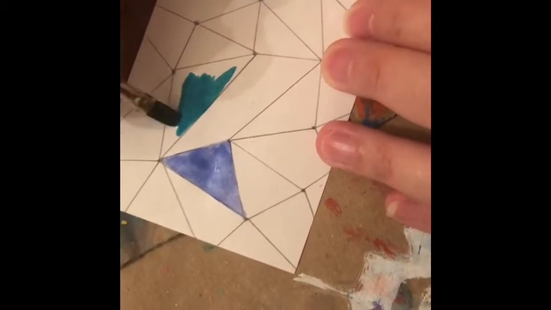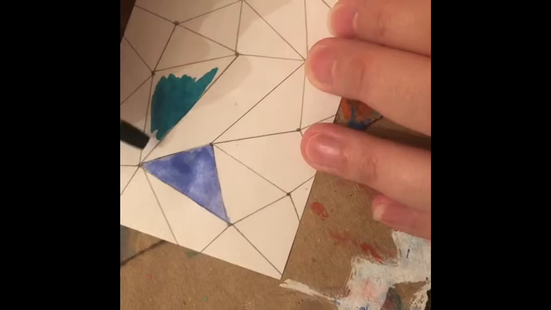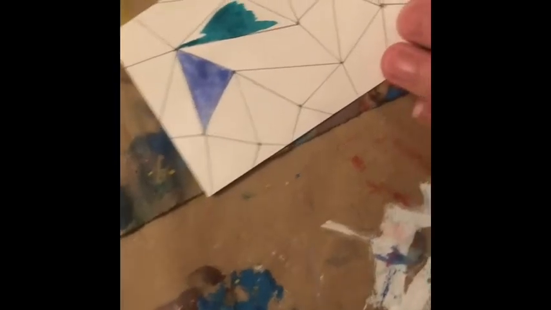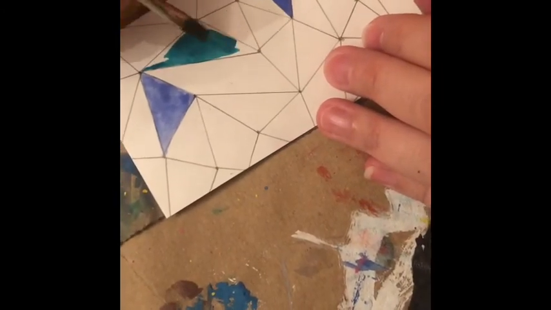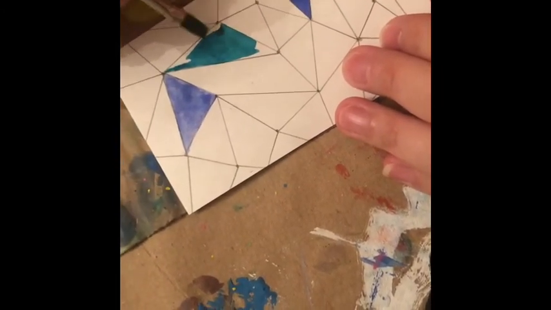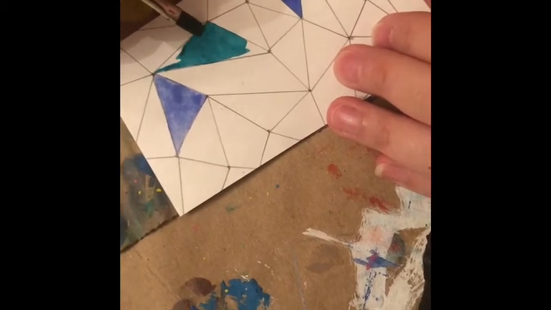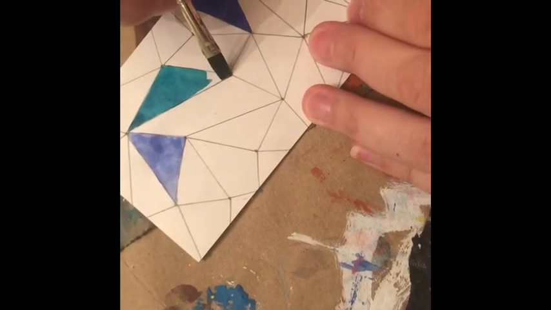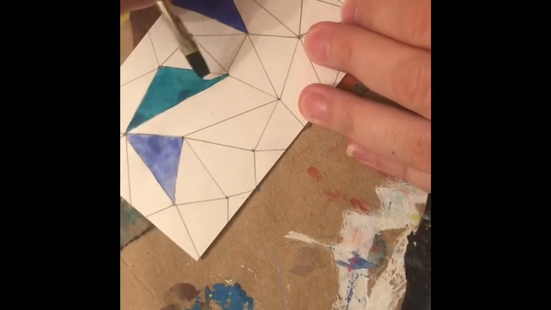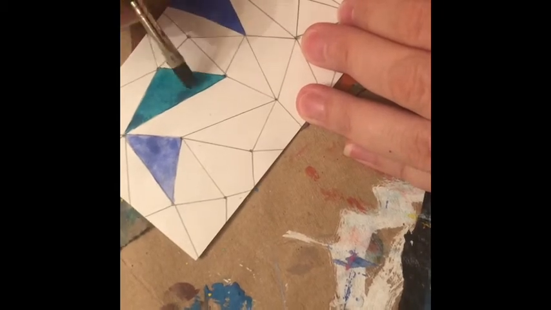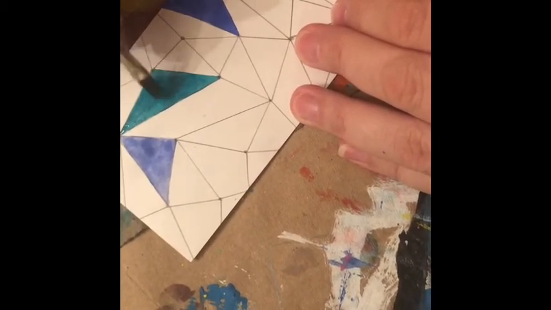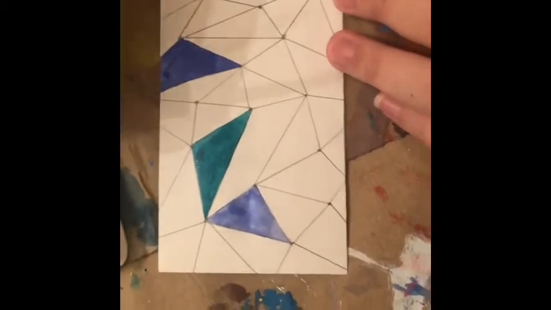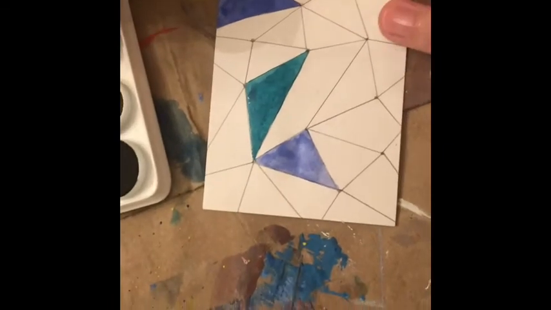Also, if you're using watercolors, you want to make sure, like, I don't want to paint right here yet because it might bleed them together. But like doing right here, next to, like the little points would be okay. All right, so there's one green. Let's make a lime green one somewhere.